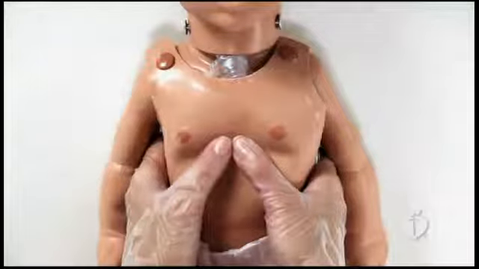With your hands encircling the chest, you'll use both thumbs to depress the breastbone at least 1/3 the depth of the infant's chest, about 1.5 inches or 4 centimeters.